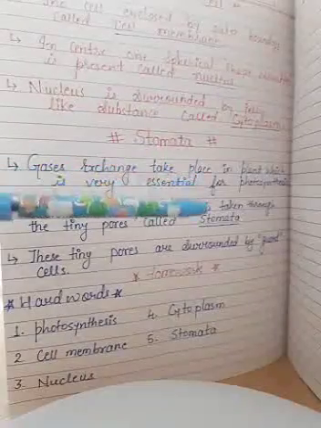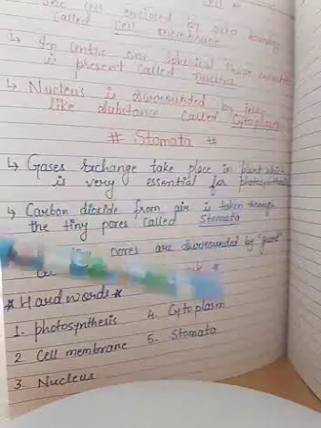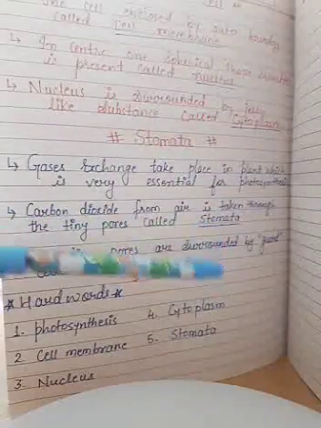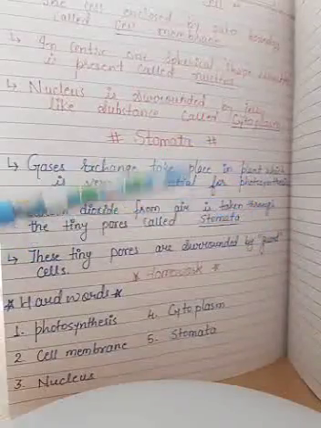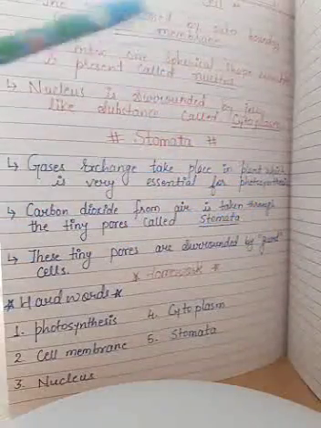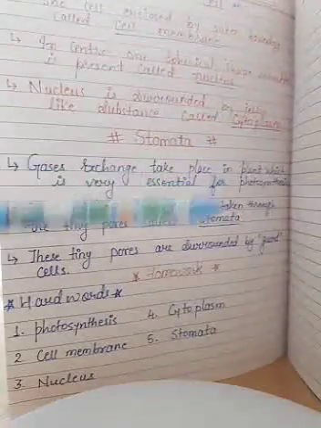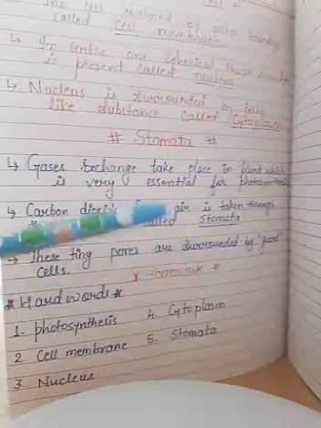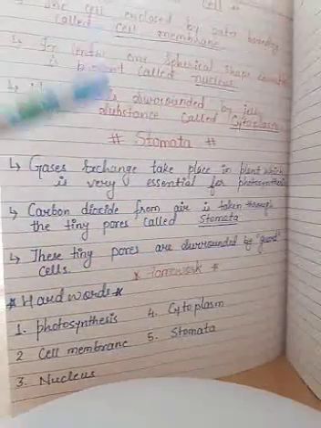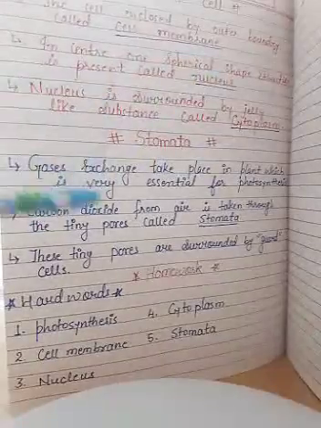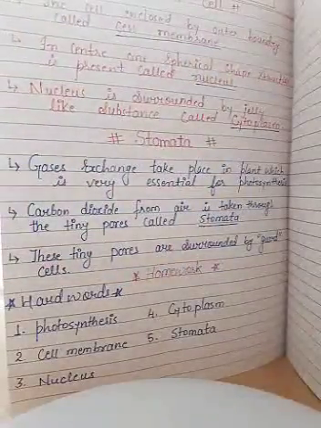For this we also discussed cells, the tiny units of our body structure, and the structure of cells with a diagram of a cell. And for the photosynthesis process we also should know about stomata, so we discussed stomata and the structure of stomata.